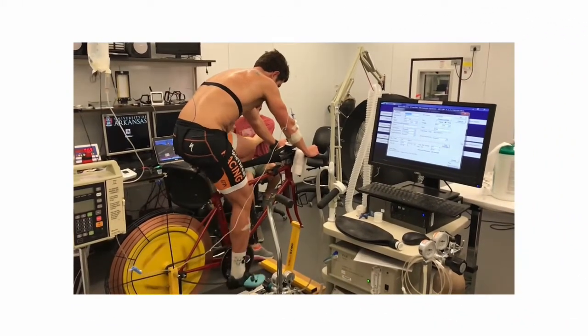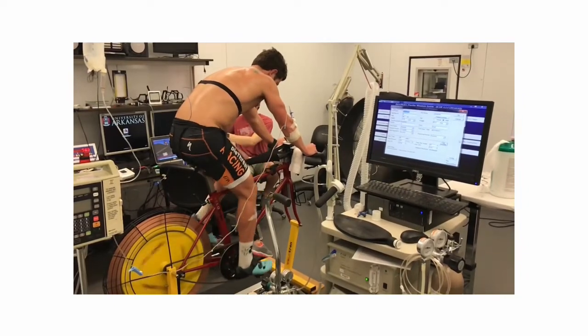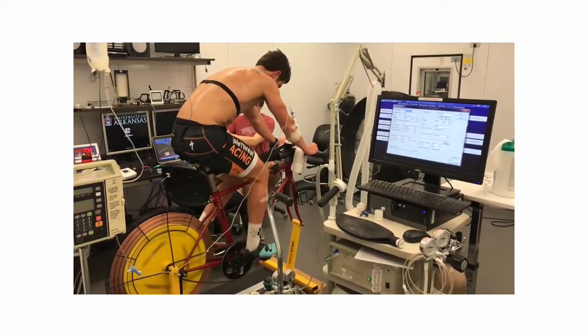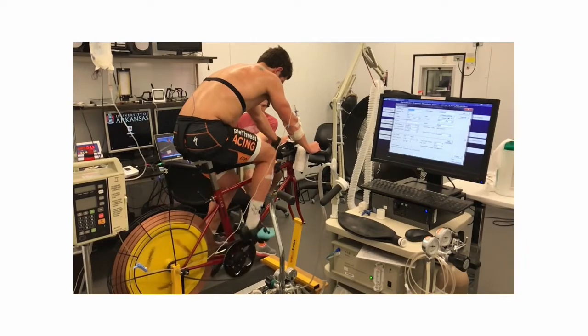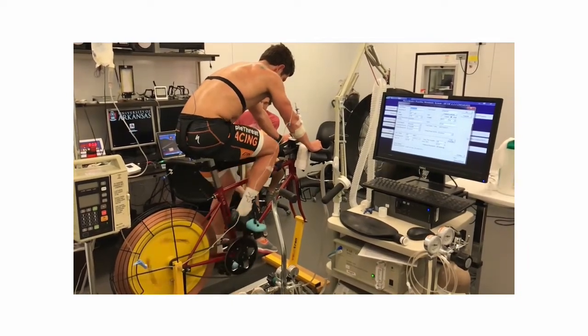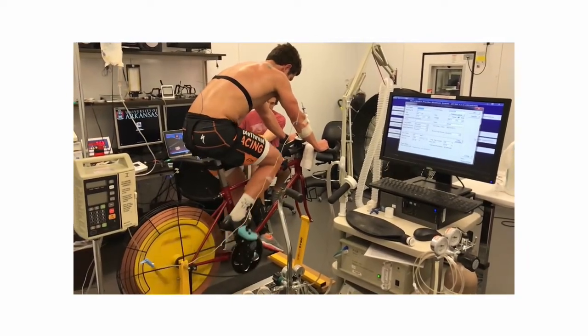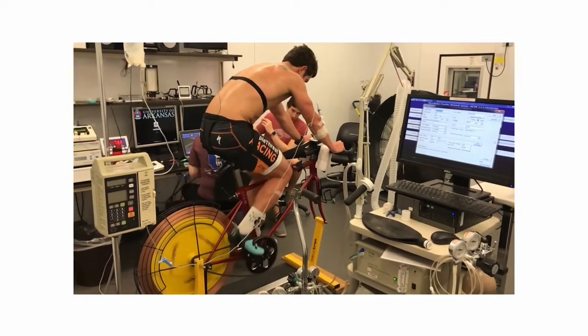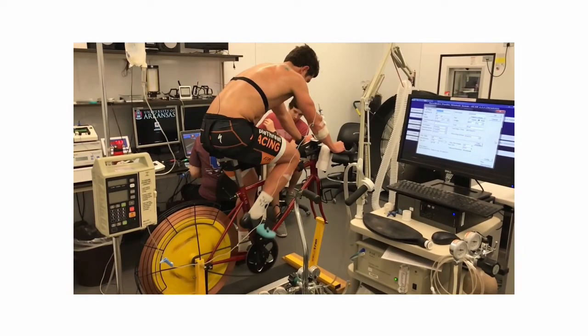In a laboratory setting, we quite often use changes in body weight to precisely manipulate or induce certain degree of dehydration. This is actually a short video from one of my experiments in the lab, where if you pay attention in the lower part of this video, you'll see that the whole bike is mounted on the top of a large scale, very similar to the pet scales when you take your dog to the vet.